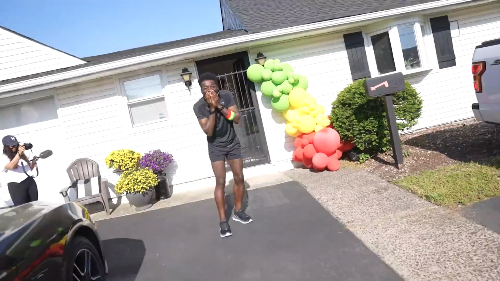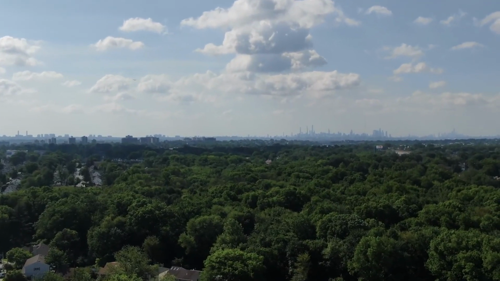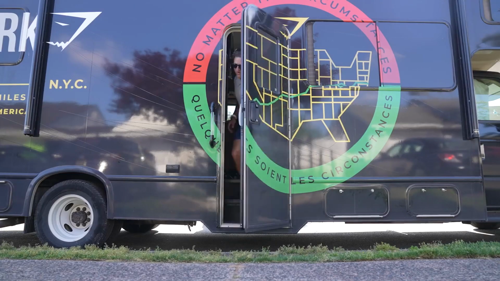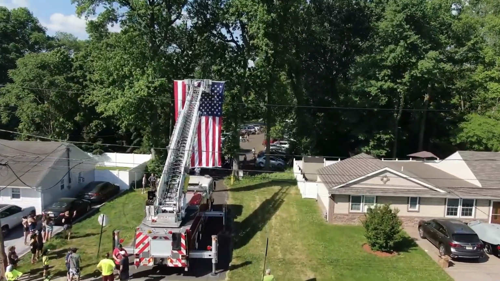Before the run, he shows us just how far New York actually is from their current location. And when he's ready to run, he shows us the wide shot of the trailer and then him coming out of it. And finally, a drone shot to show all the festivities that are around him and this event.